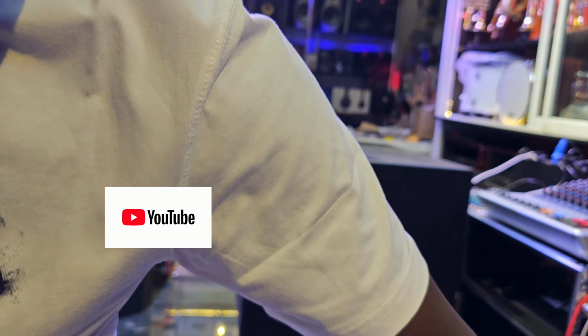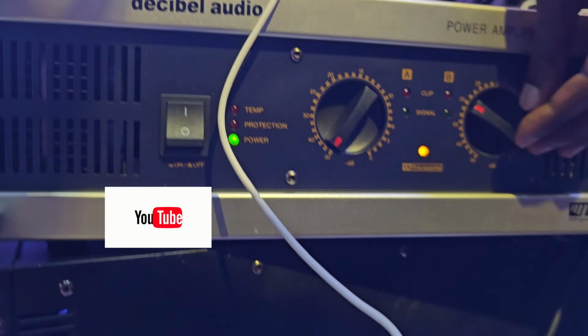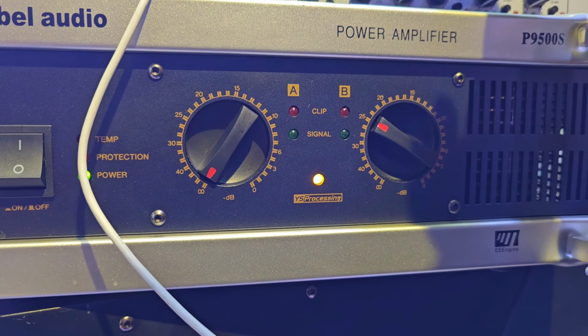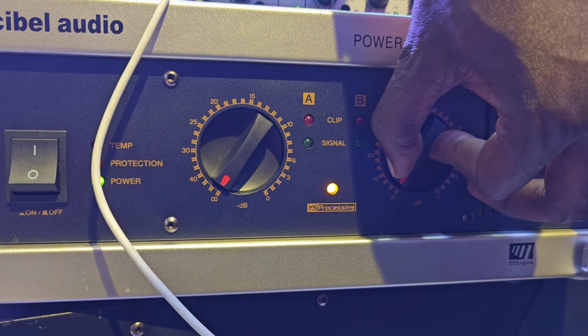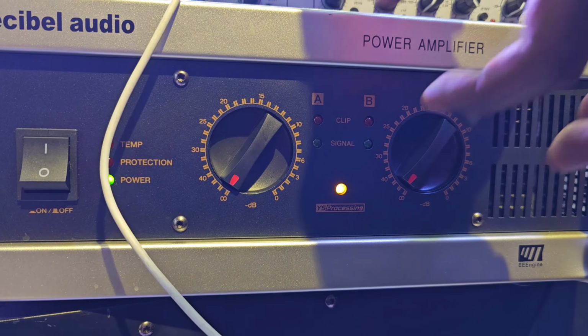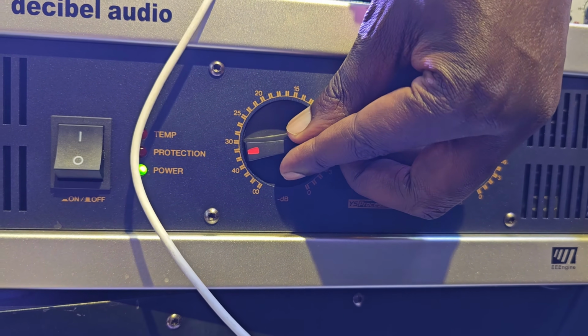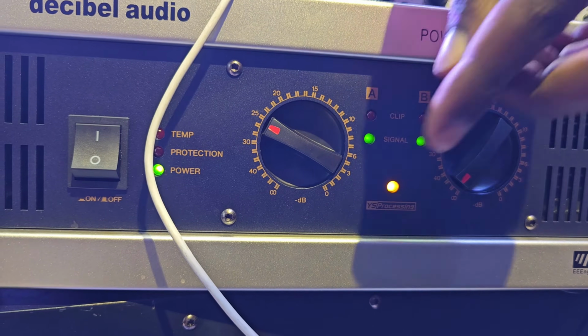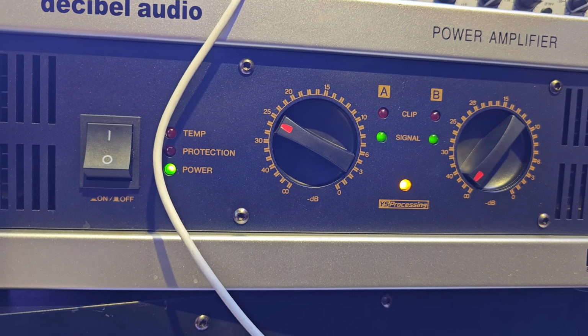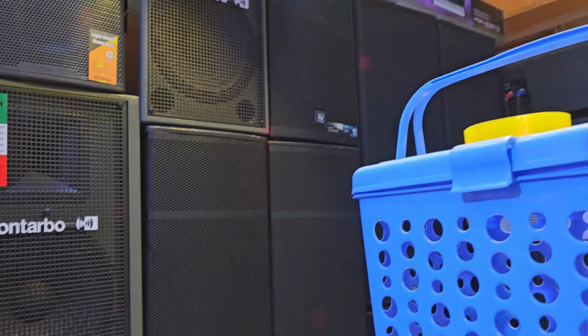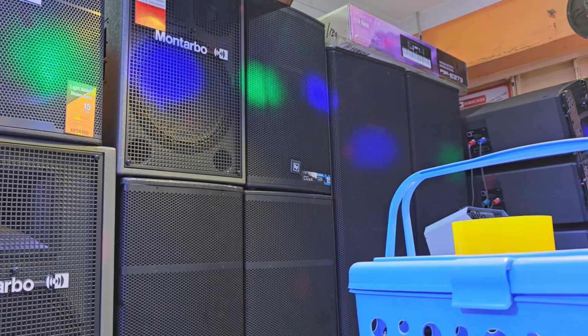So you see, B has no function as well. Even if you had a cable signal going into B, this will not function because we have commanded the amplifier to operate under bridge. So it's only this signal that has the combined full power going into the speaker right over there. That's the only speaker that's functioning now, the big full range speaker over there.